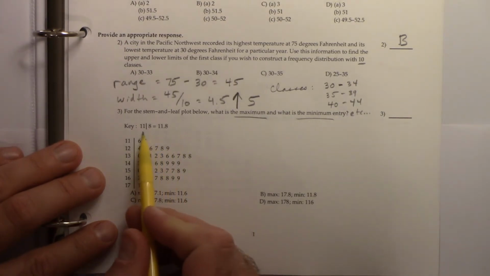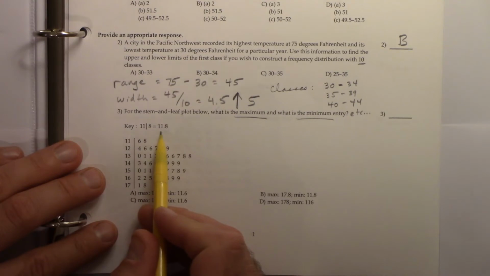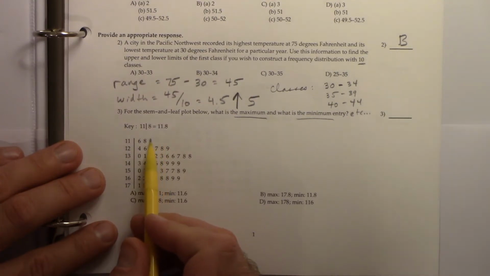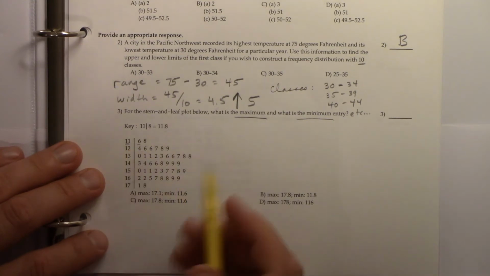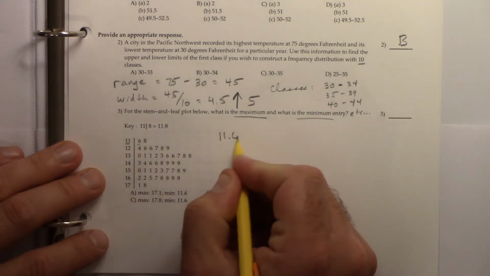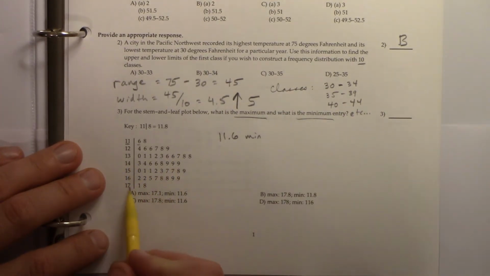Notice the key here says that 11 on the left, 8 on the right translates to an 11.8. So my minimum entry here, the smallest, is up here at the top, 11.6. So that's 11.6 for the minimum. And of course on the maximum, I go all the way down here. That's 17 and 8.